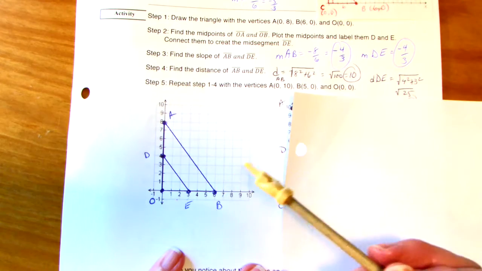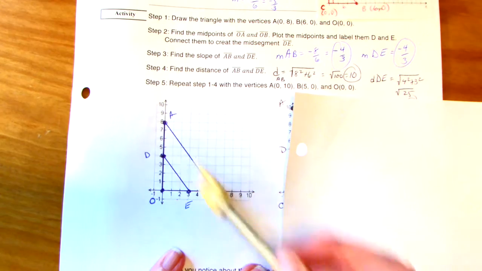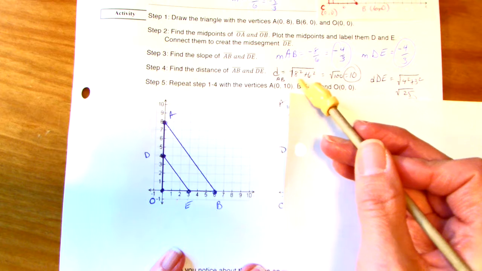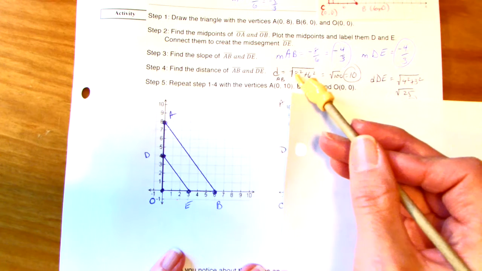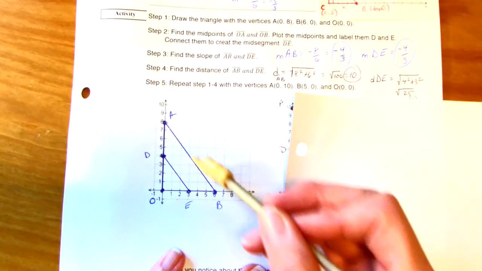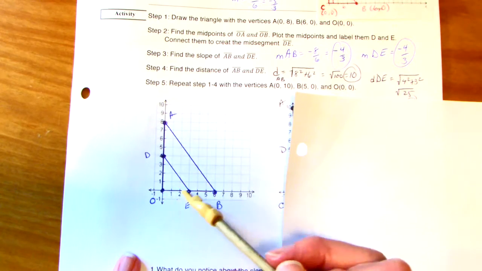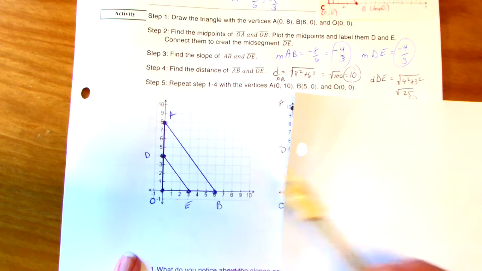Now let's find the distance of AB and DE. So the distance, I'm going to use Pythagorean theorem. 8 squared plus 6 squared is equal to AB squared. Or just take the square root. 8 squared plus 6 squared. 64 plus 36, it's 100. The square root of 100 is 10. So this whole length is 10. And then for DE, A squared plus B squared is equal to that length squared.